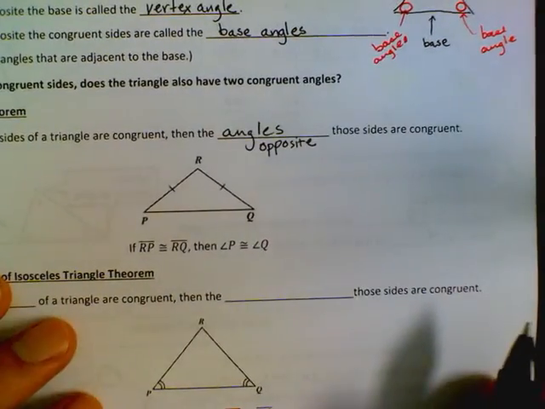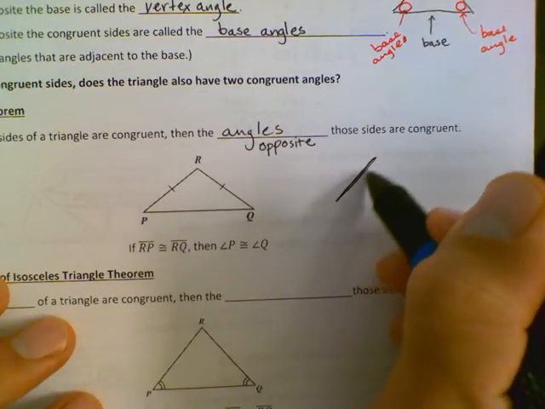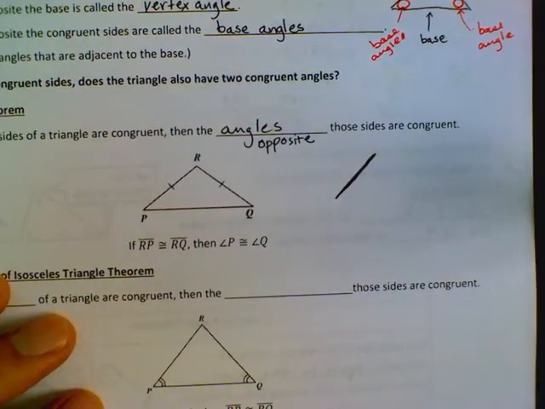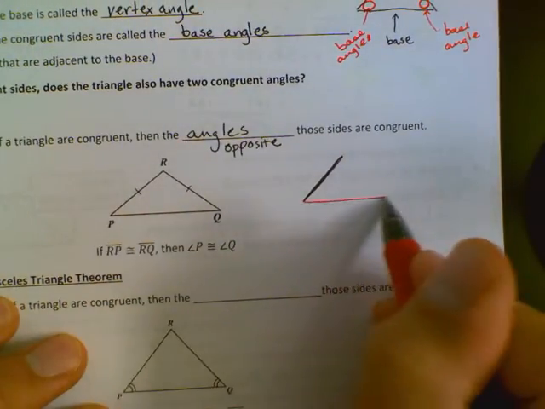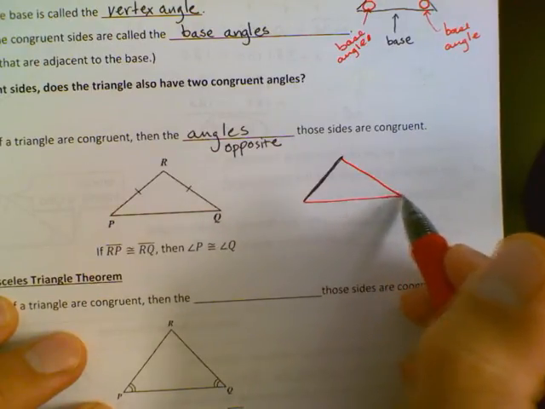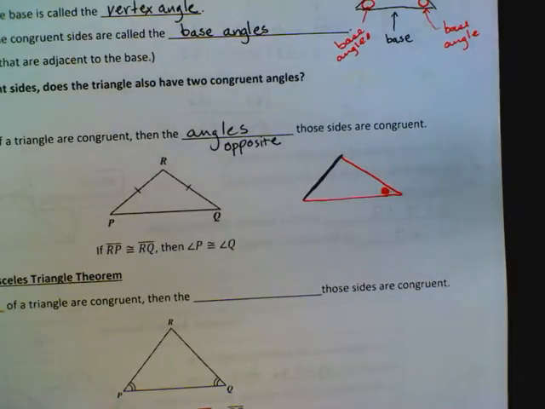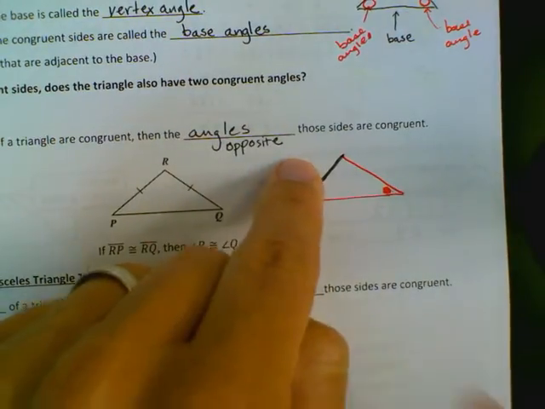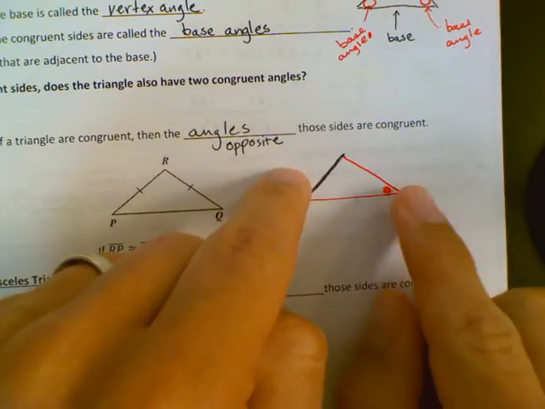Okay, so if here's a side, the word opposite means farthest angle away from it and not adjacent. It's right in here. People get this word confused with the word included. They'll say that this side is included in the angle, and that's wrong. This side is opposite the angle.